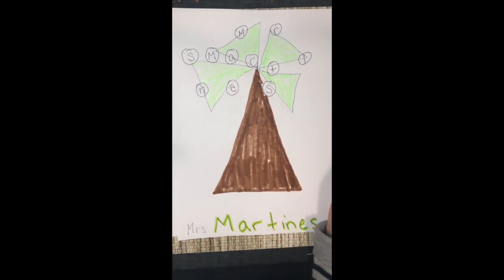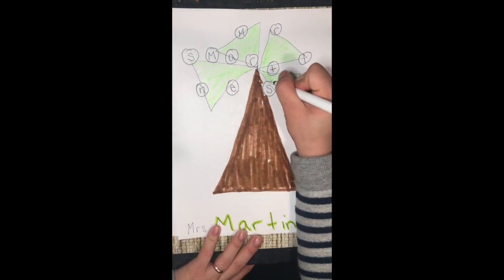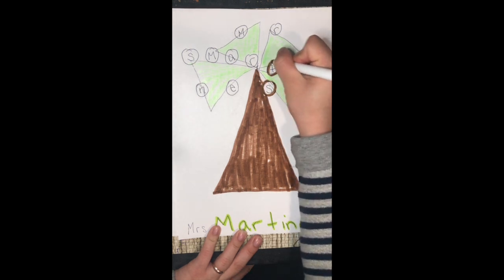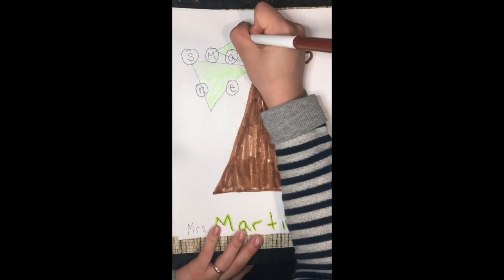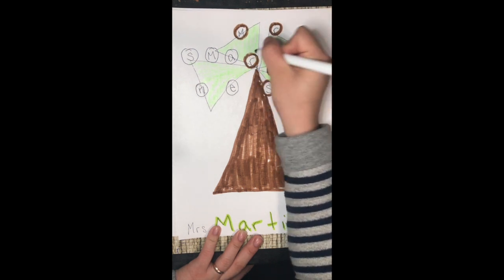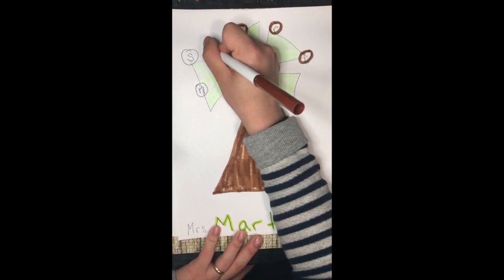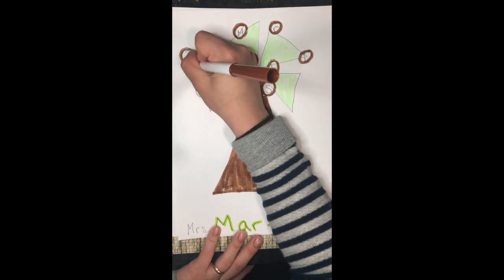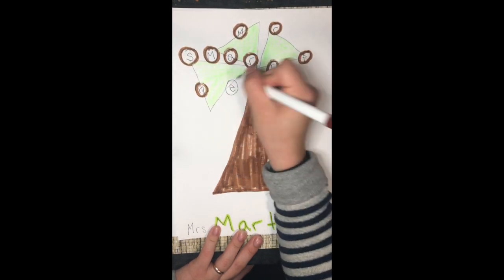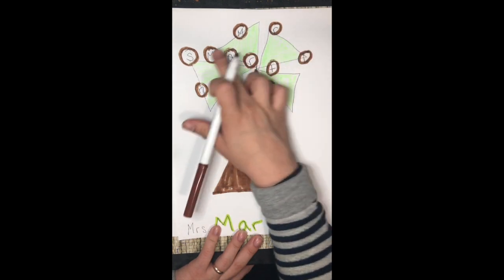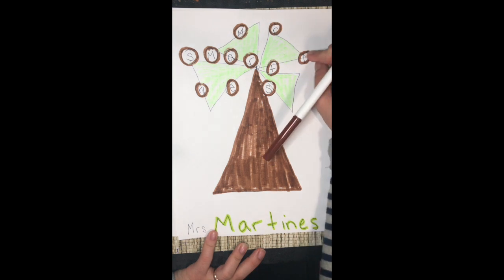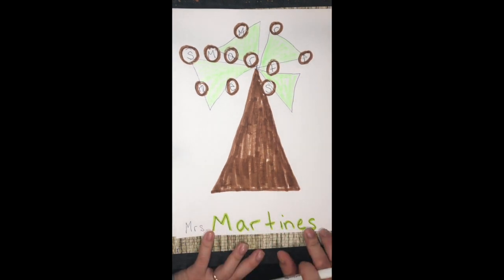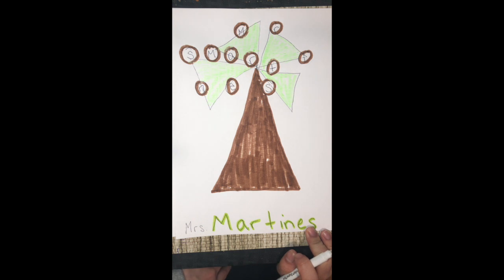Okay? And then I don't want my letters to get colored in. So I'm just going to outline my coconuts. And it's okay if you can't really read your name. What's important is that you have the right number of coconuts that correspond to the right number of letters in your name. Okay?